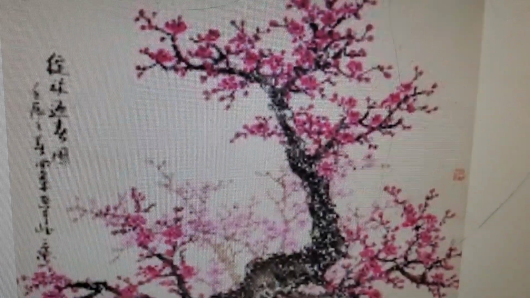This is a beautiful tree. I don't know if you can tell, but see how it's watercolor, and they've done lots of black or paint, and they've got the little blooms. That's a fun one. It's a cherry tree.